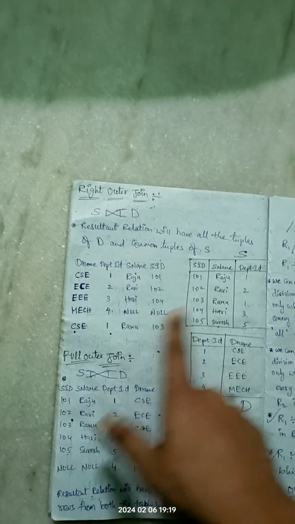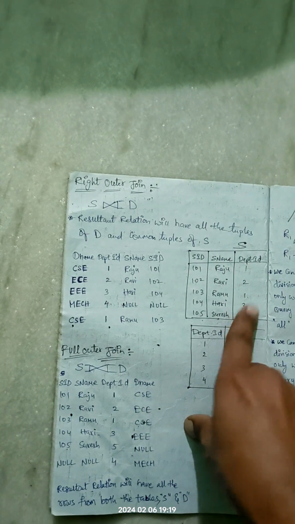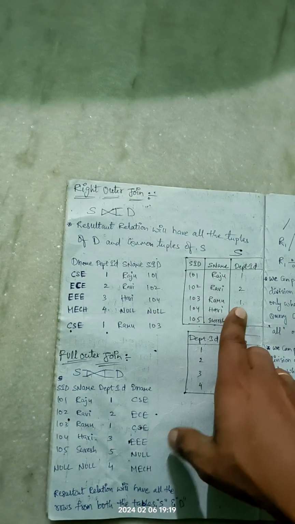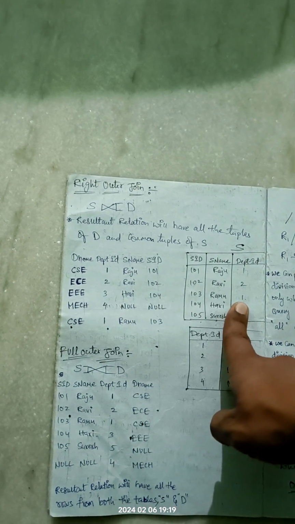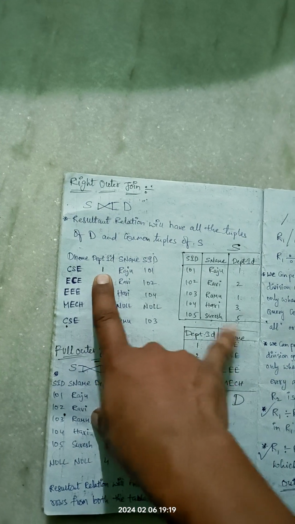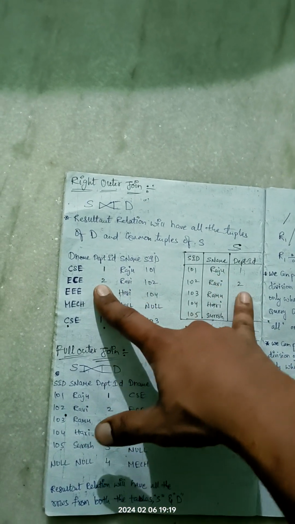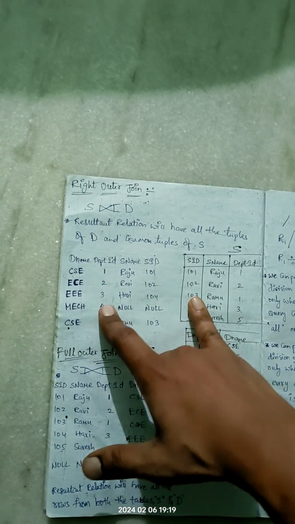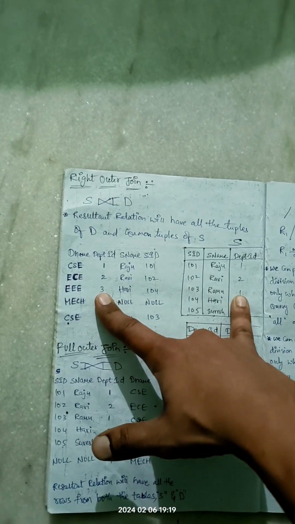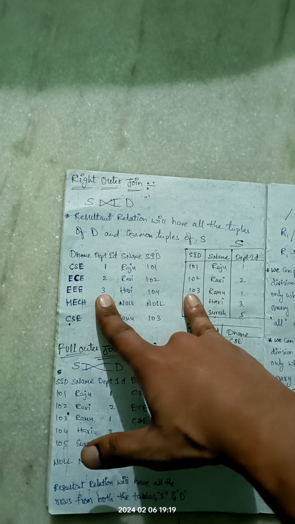Now see here, we don't have 4, so we wrote null, but we have 1 repeated 2 times. For 1 we have written Raju, for 2 we have written Ravi and 102. For 3, 2 is repeated 2 times, but we have not used Ramu and 103.